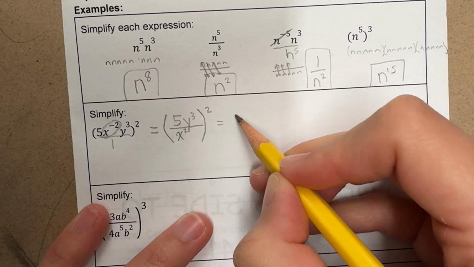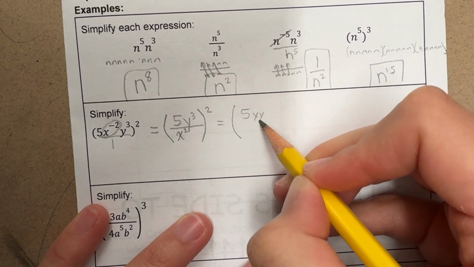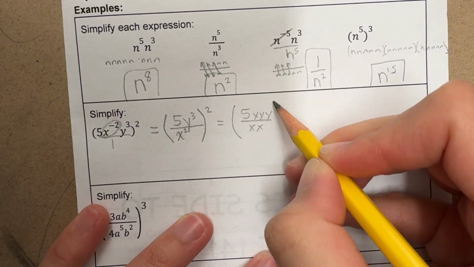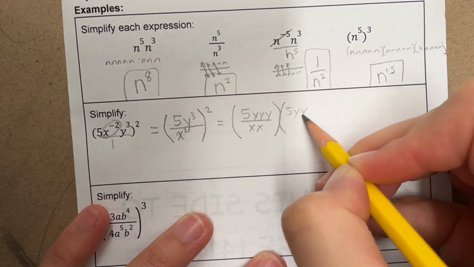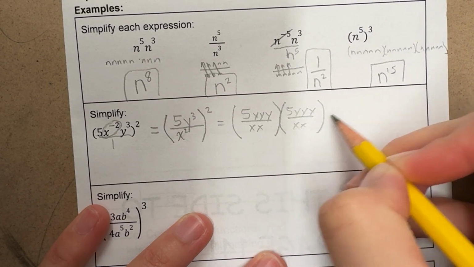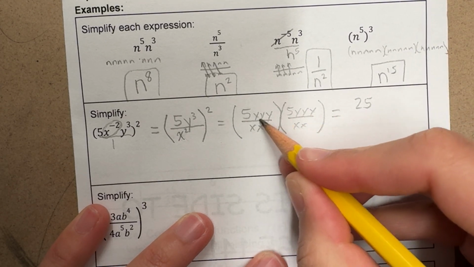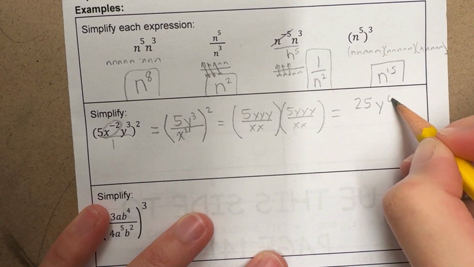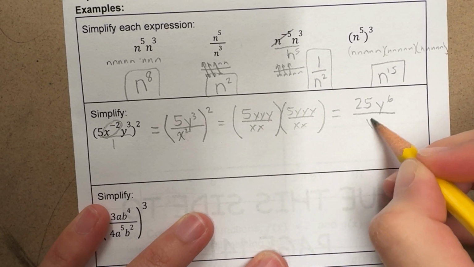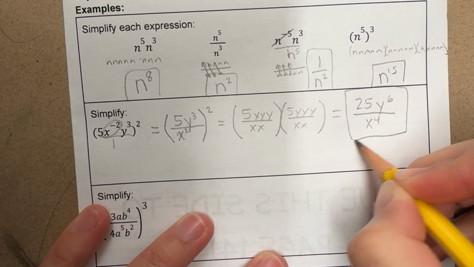Okay? This is a situation where a lot of you just kind of prefer to write it out. Yeah, that'll work. This won't even take very long. Across the top, 5 times 5 is 25. This is y times y times y times y times y times y. That's y to the 6th. And across the bottom, there's 4 x's being multiplied.